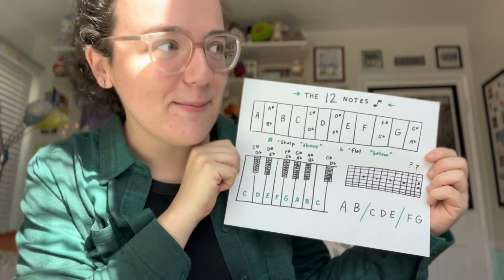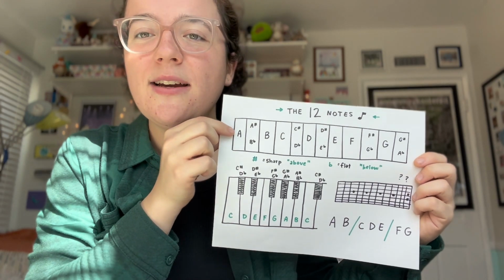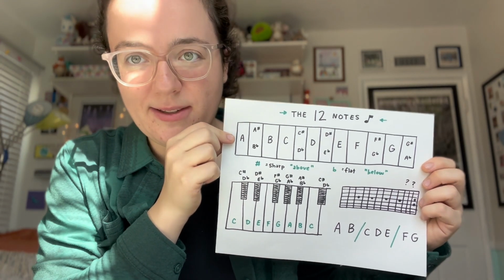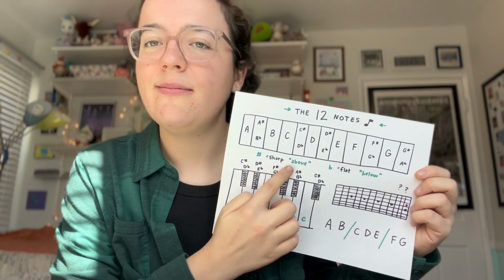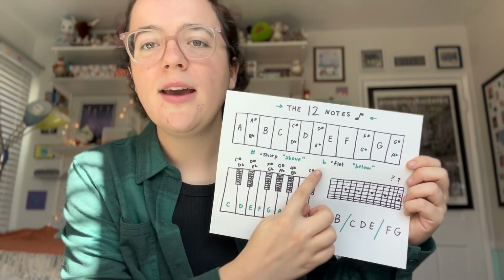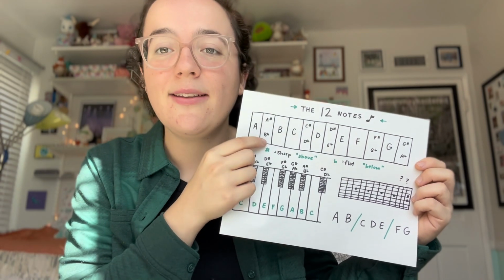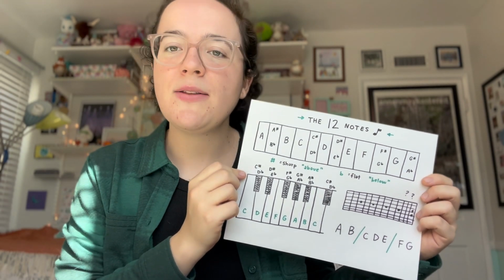But here are the really important things that I want you to remember that will come up in future videos. We talked about the 12 notes. We talked about how for sharp, in your head you can just think above. So for example, A sharp is the note above A. And for flat, in your head you can just think below. So B flat is the note below B. So we talked about these 12 notes.